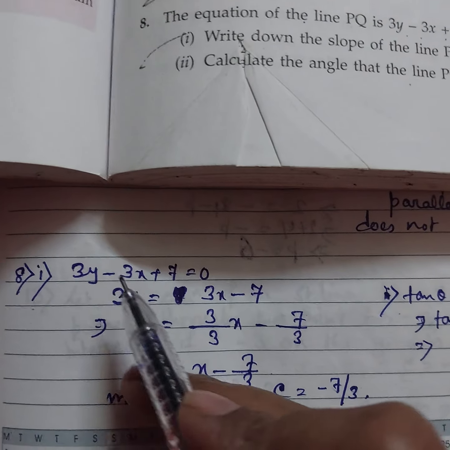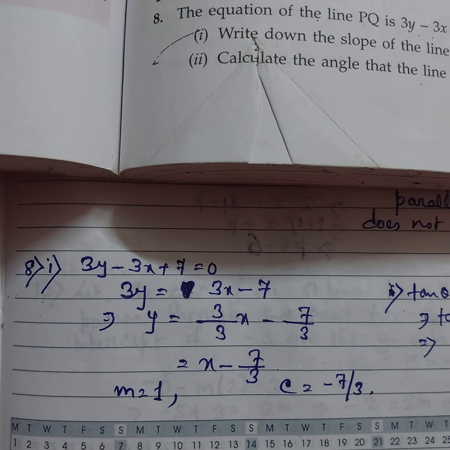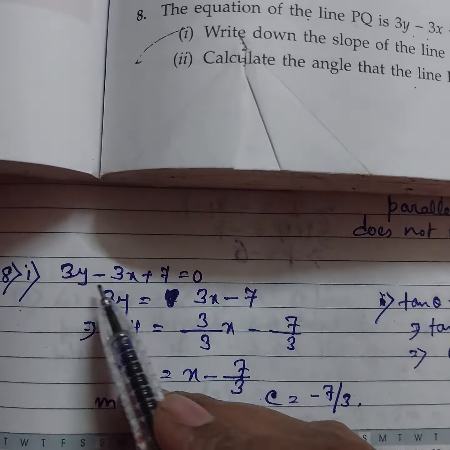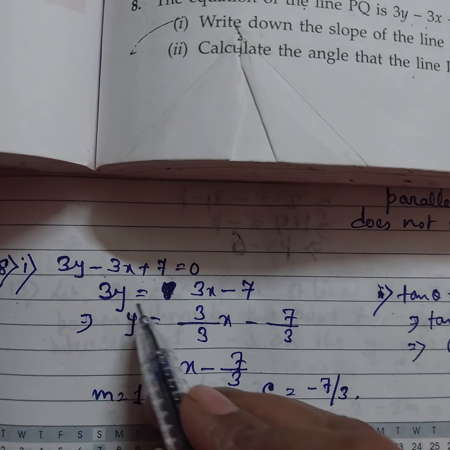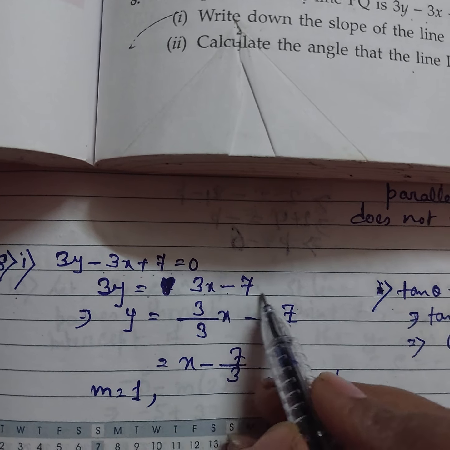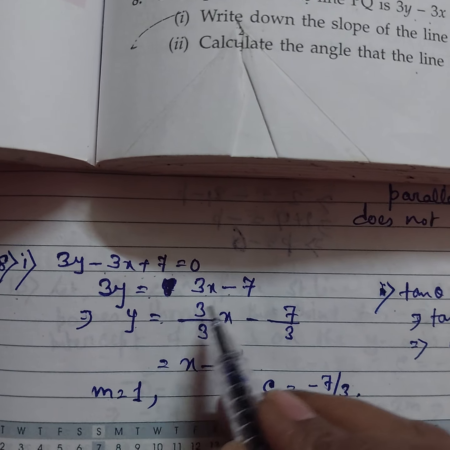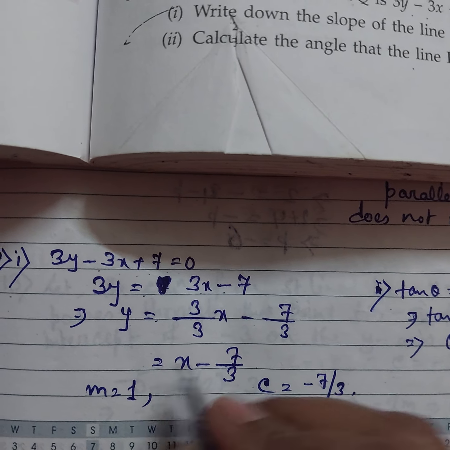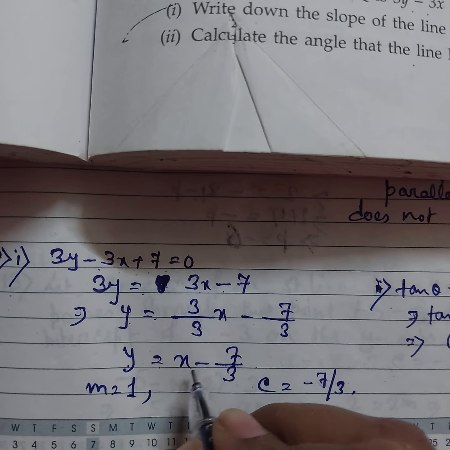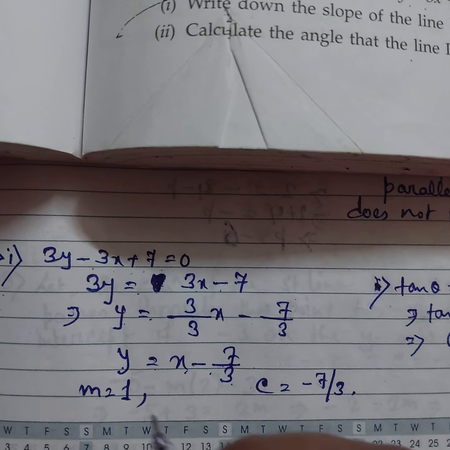So first express this line in the intercept form, that is 3y minus 3x plus 7 is equal to 0. That implies 3y is equal to 3x minus 7. That implies y is equal to 3 by 3x minus 7 by 3. So this is the intercept form, y is equal to x minus 7 by 3.